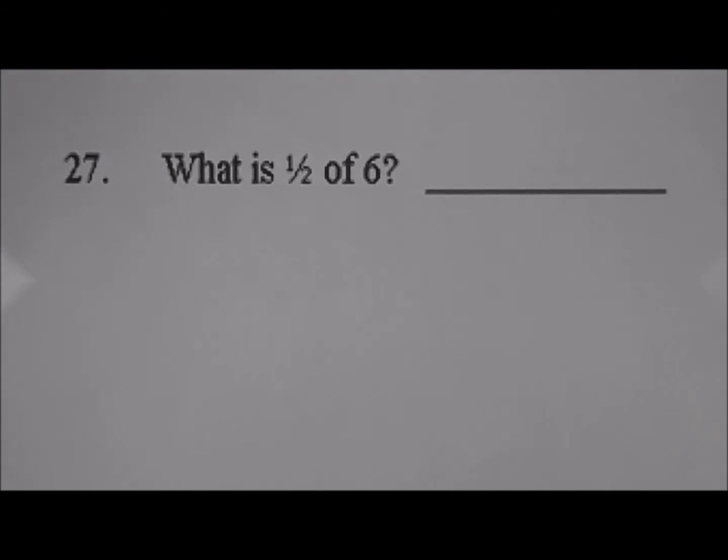Okay, number 27, read it. What is half of 6? So you can work this in your head and give an answer right away if you know fractions. But we will work it through for you to show you how you can work it. Okay, go ahead and put an answer in. Rafaela, let's work it. Go ahead.